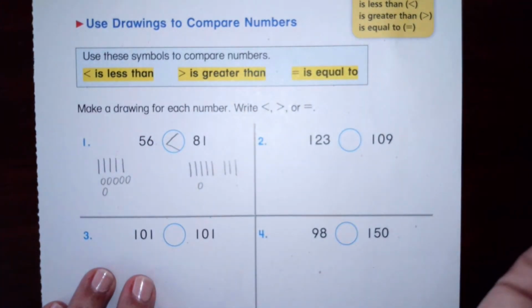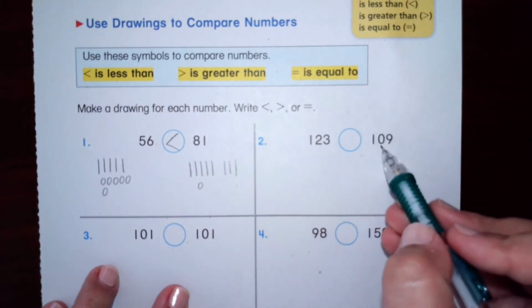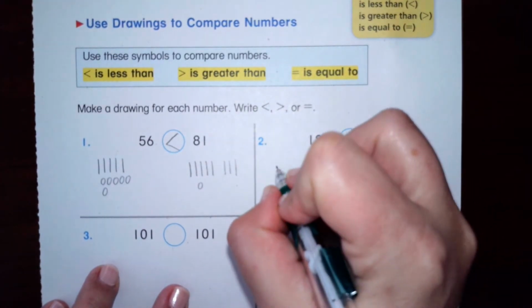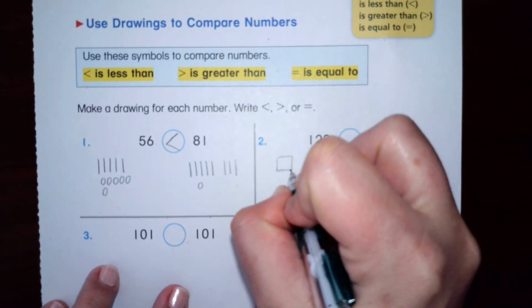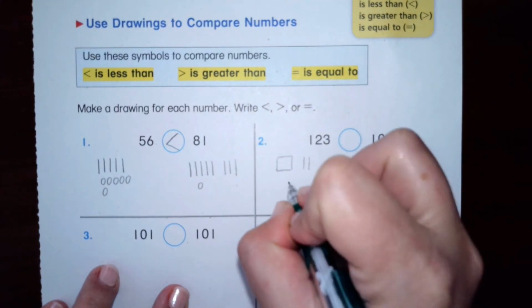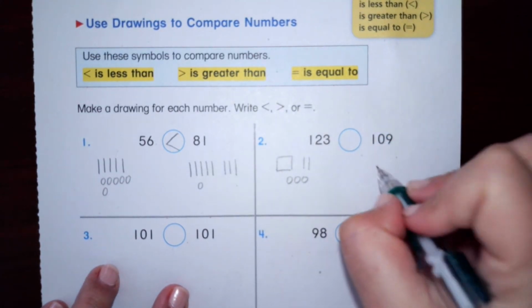Okay, let's do the next one. Now I have 123 and 109. So go ahead and draw those. Nice, neat, and organized.